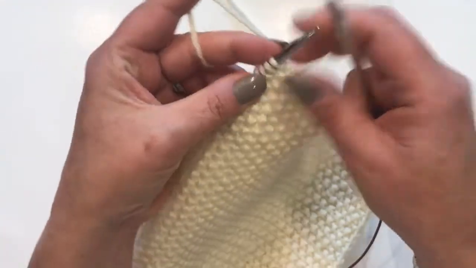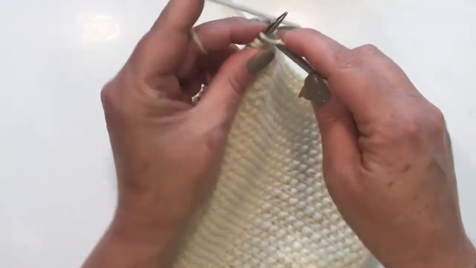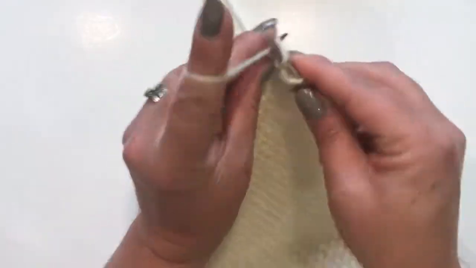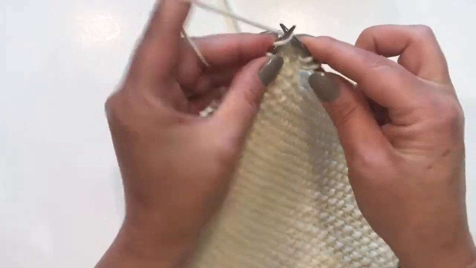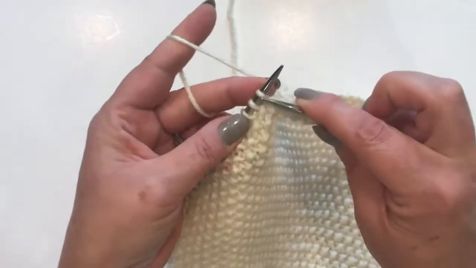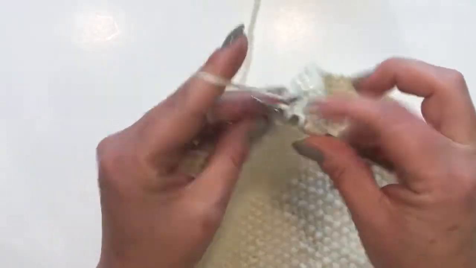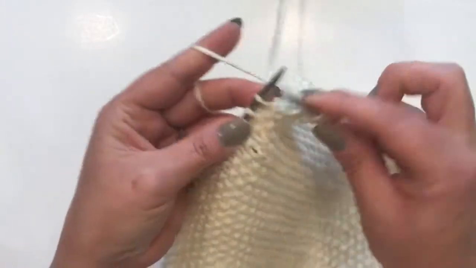So it's simple. It's a 2-row repeat. So you knit 1, purl 1, knit 1, purl 1, knit, purl, and you're going to do that all the way across.